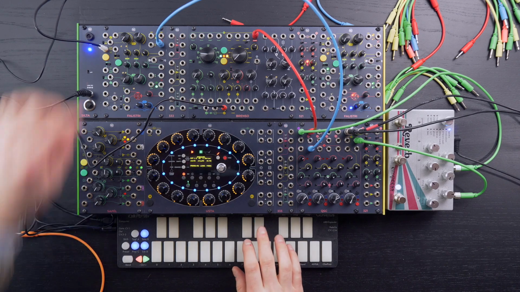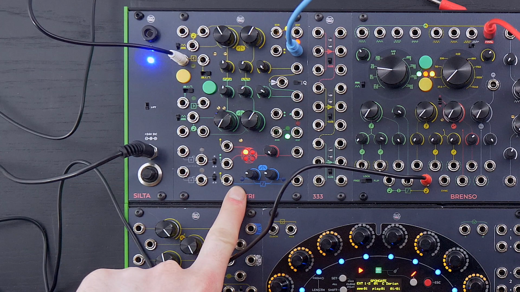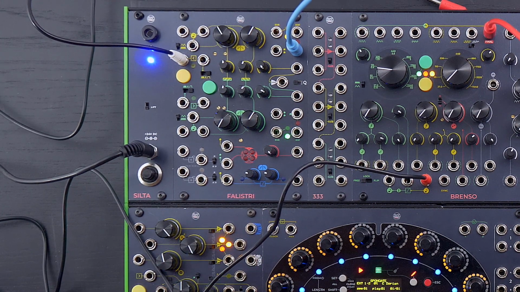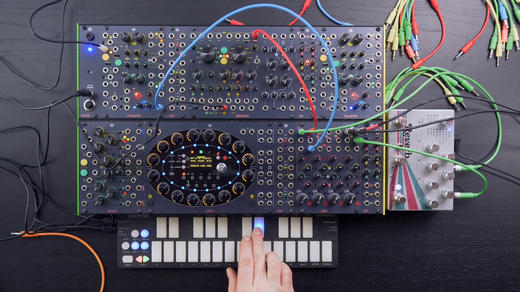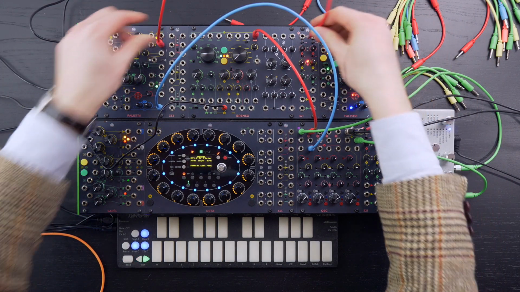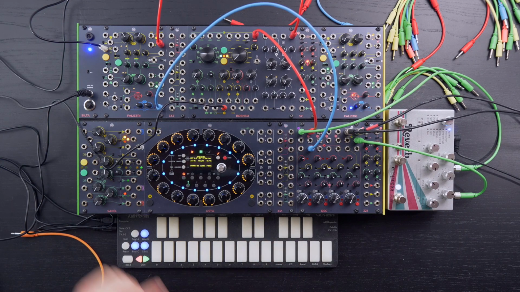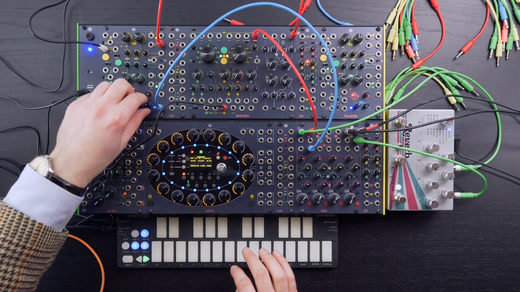By default, FALISTRI's slew limiter input is semi-normal to the yellow envelope. We can see the LEDs flashing as it integrates the yellow envelope and makes it longer, and we can also hear how different the envelope sounds after the integration. Let's keep our integrated envelope to control the VCA and patch the yellow envelope to the BRENSO's wavefolder input. In this way, with just one envelope, we can send two different articulations to the timbre and the amplitude sections of our patch.